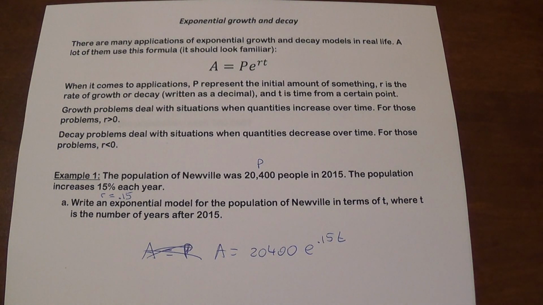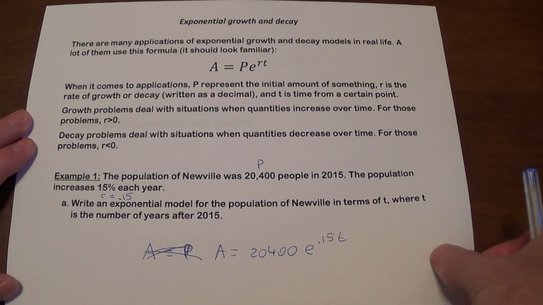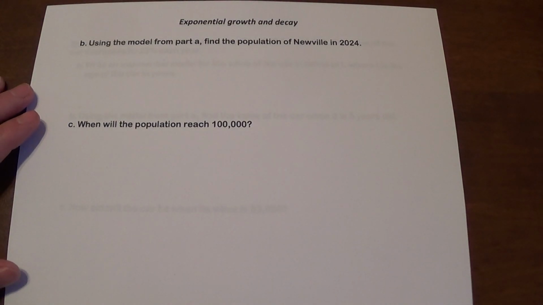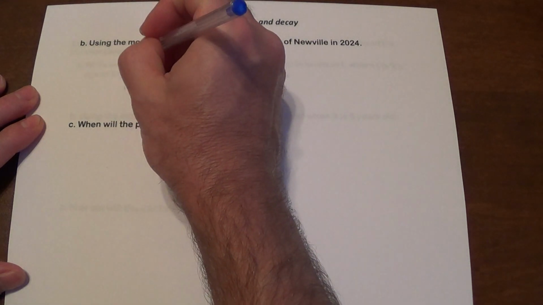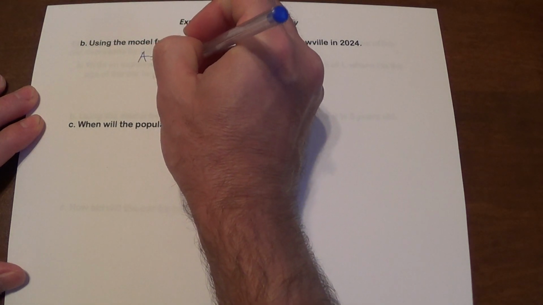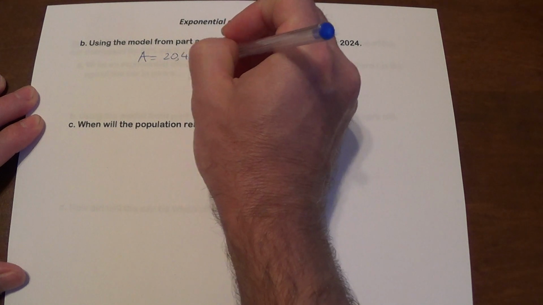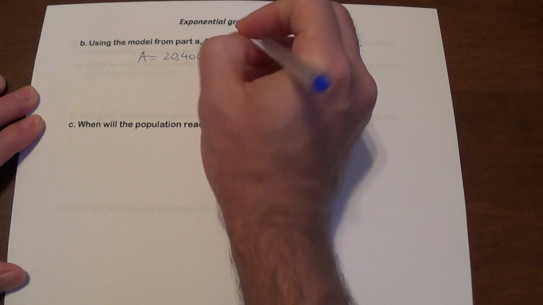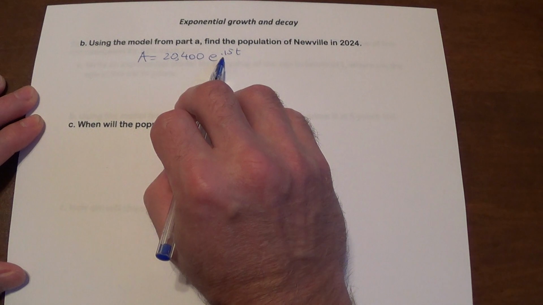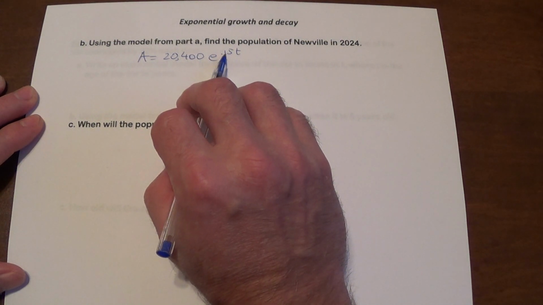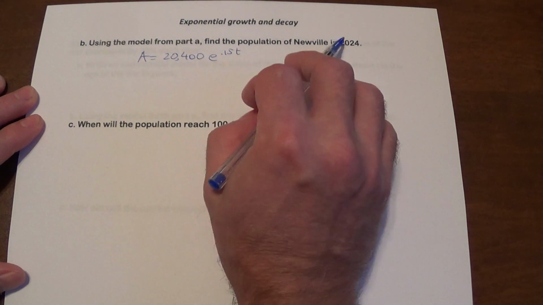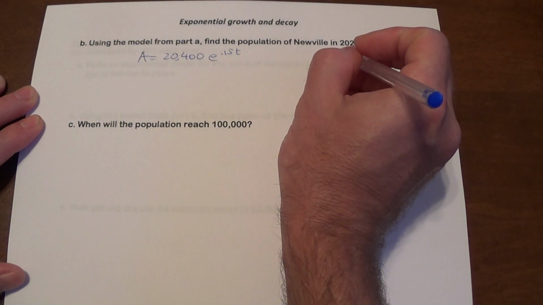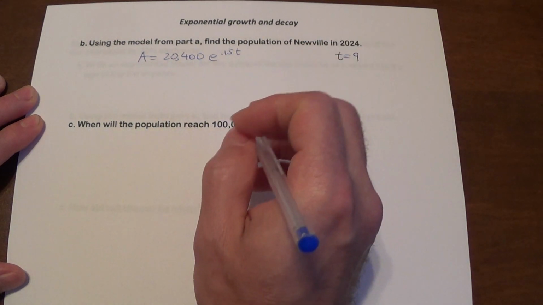That's all you need to do here. You just need to write an exponential model. The next questions will ask you to do something with it. So using the model from part A, find the population in 2024. Let me rewrite this model again. I also wanted to point out that we have a growth situation, the population increases, so the value of r is positive. 2024 is 9 years later, so t is going to be 9.